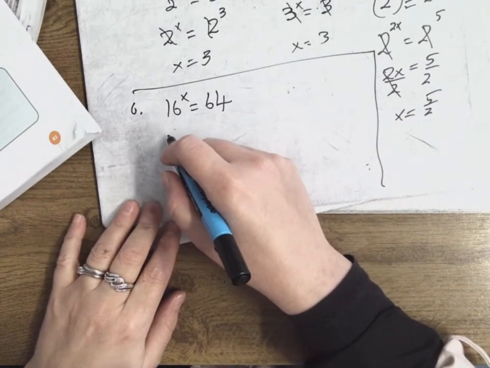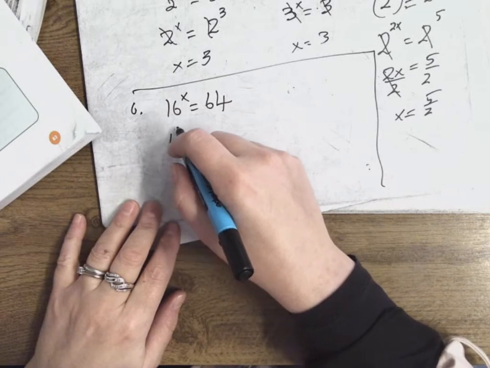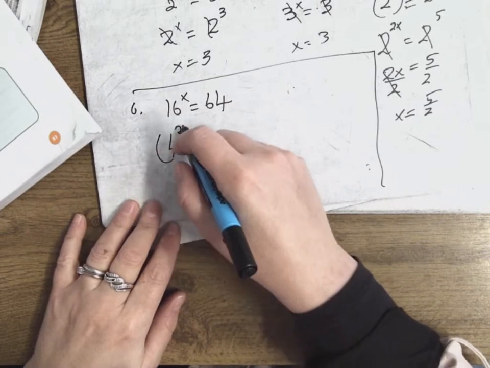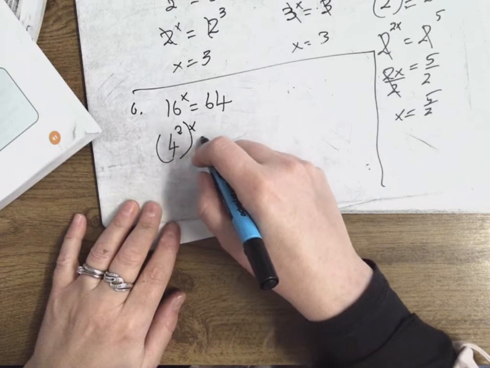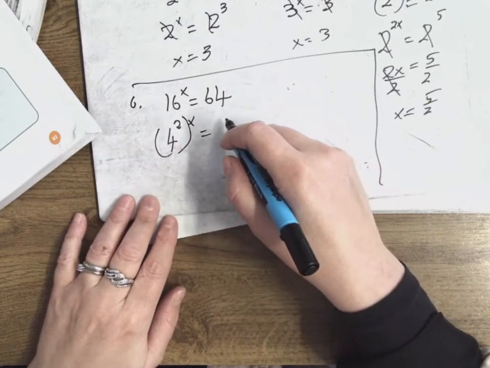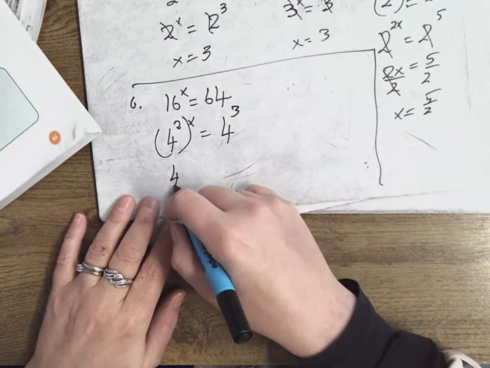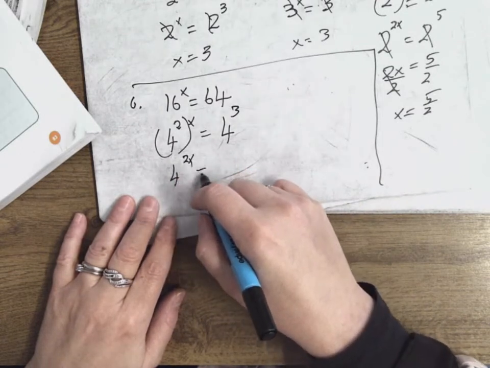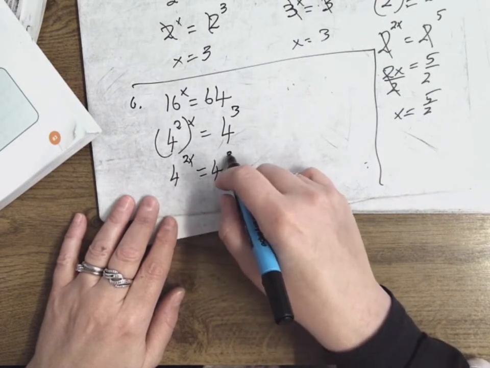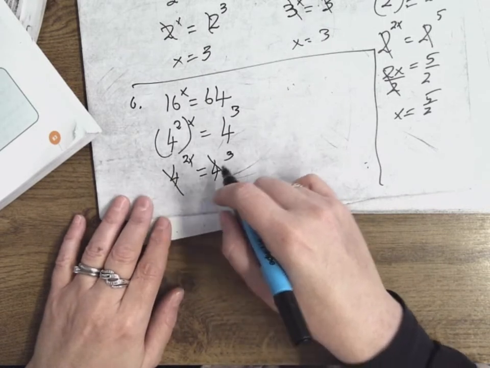4. So how do you write 16? 4 squared, all to the power of x. Right? 64 is 4 to the power of what? 3. So that's 4 to the power of 2x equals 4 to the power of 3. Then you knock off your 4's and you get 2x equals 3.